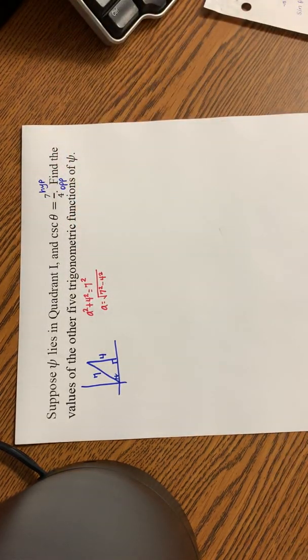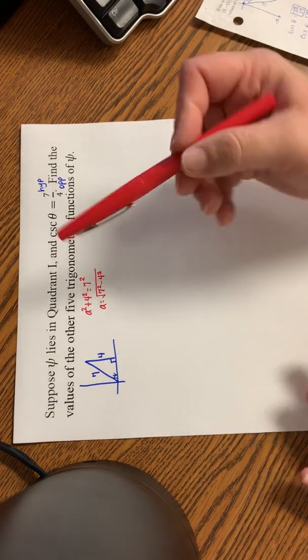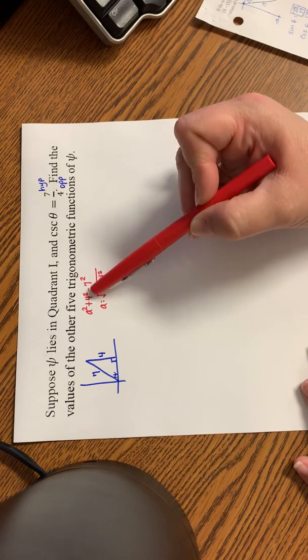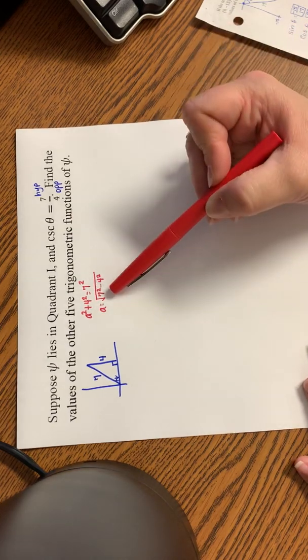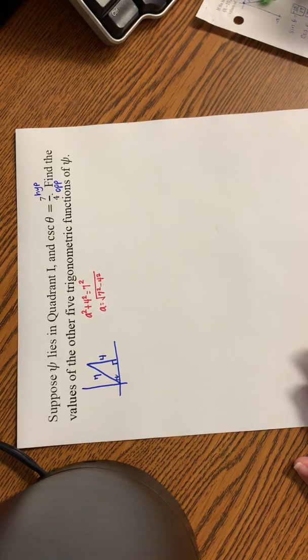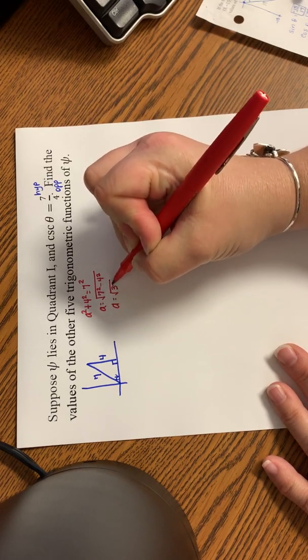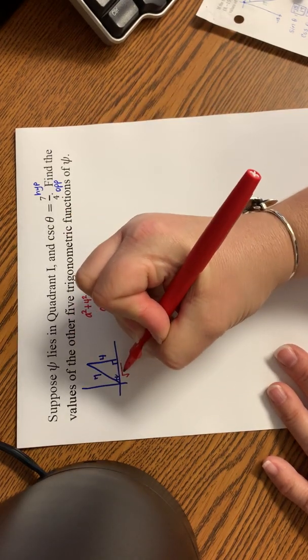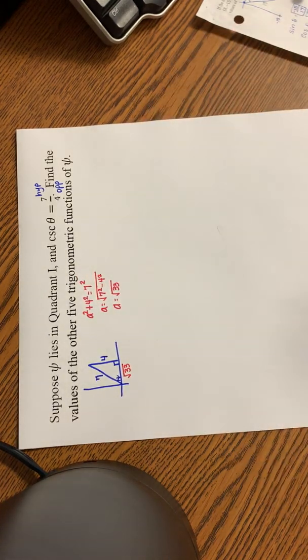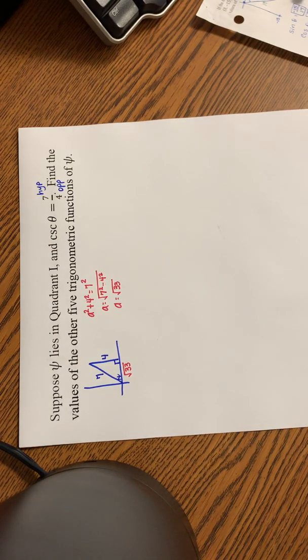Okay, if you plug that in the calculator, you do get a decimal answer again, so let's not go there. In order to avoid the decimal answer, we're not going to do the square root on our calculator. We're just going to do 7 squared minus 4 squared. So that's 49 minus 16, which is 33. So a is equal to the square root of 33. So this missing side is the square root of 33. We're in the first quadrant, so it's good that all of our sides of our triangle are positive. Okay, so we're going to go from there.